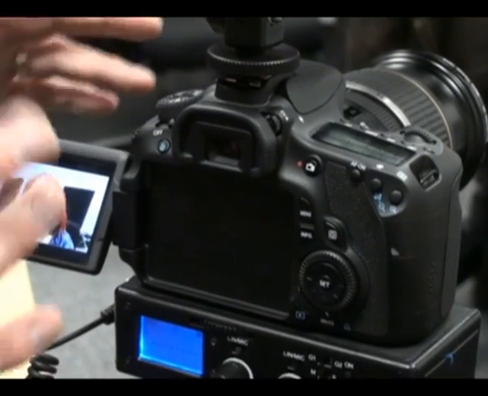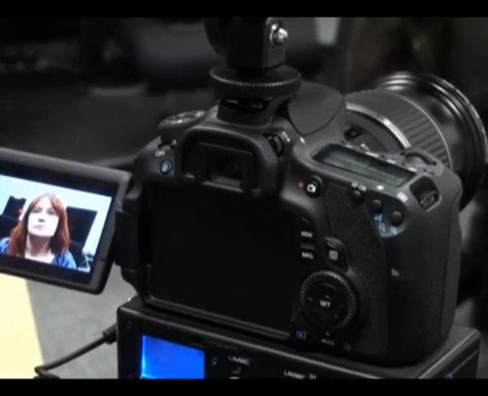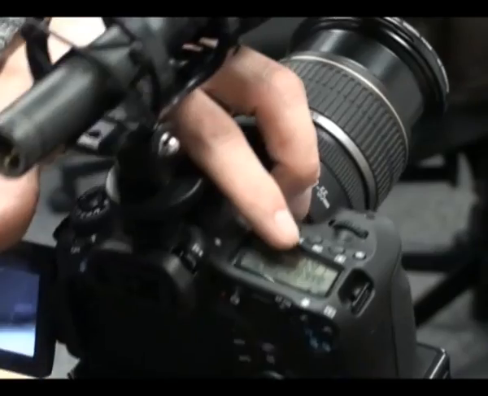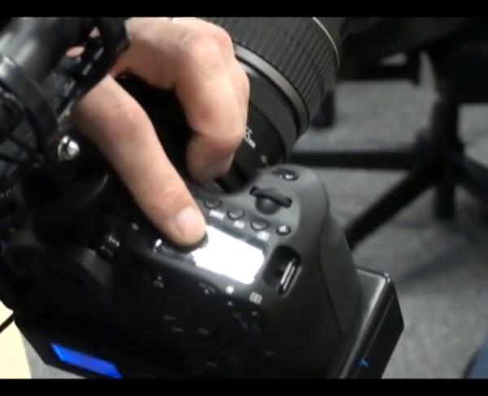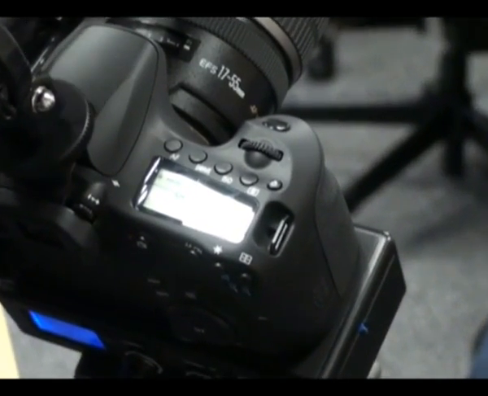So if you know someone's going to be moving a lot, even moving backwards and forwards in their chair, I'm going to be really careful with this f2.8 aperture because it really does narrow the depth of field, i.e.